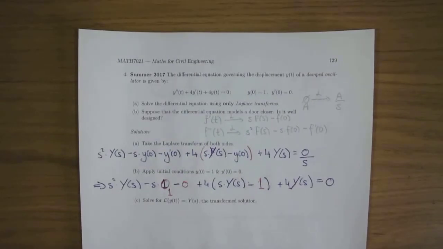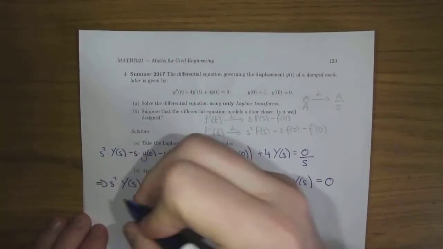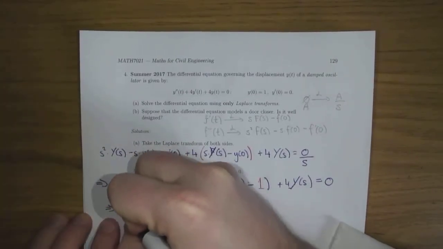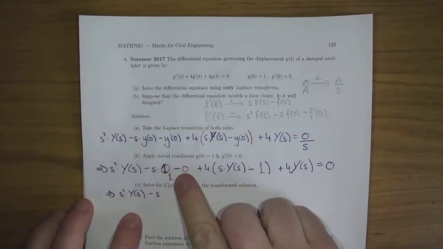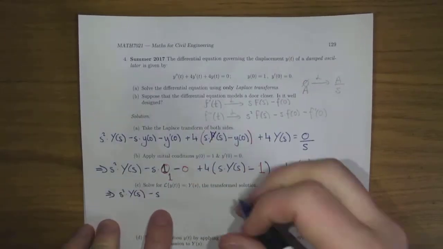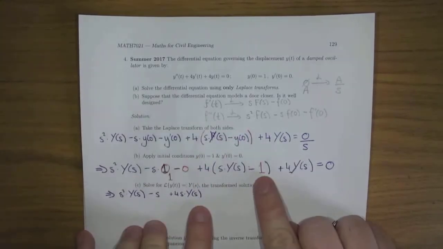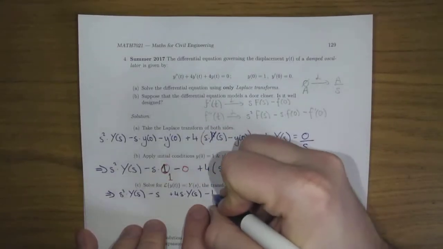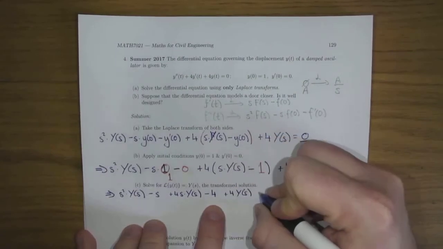Okay, so now our job is to solve for big Y of s. What I'm going to do here is multiply this bit out. So I have s squared times big Y of s minus s times 1 is minus s, minus 0 doesn't do anything, 4 times s times Y of s, and then this is the bit that without the brackets you'd mess up, you just have minus 1. It's 4 by minus 1, which is minus 4, and then plus 4 times Y of s equal to 0.